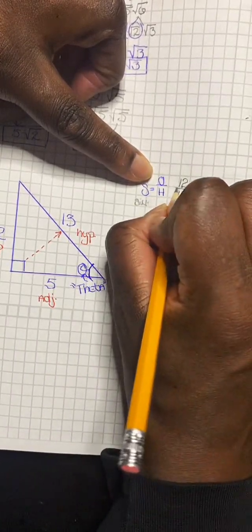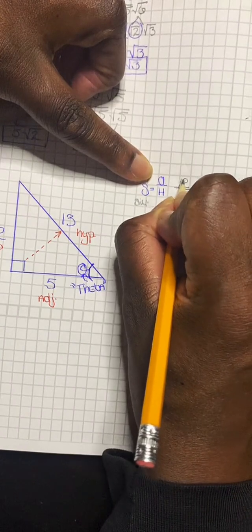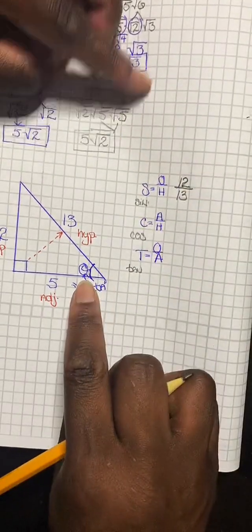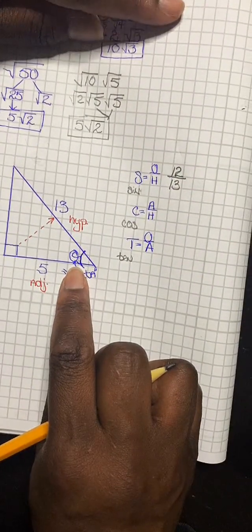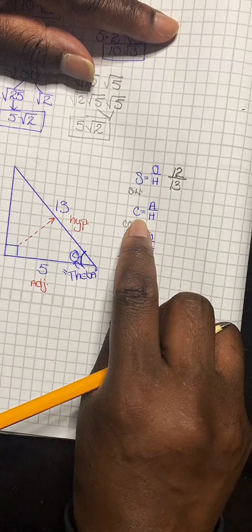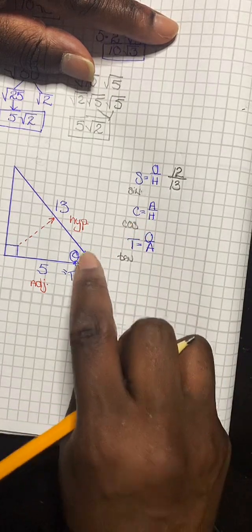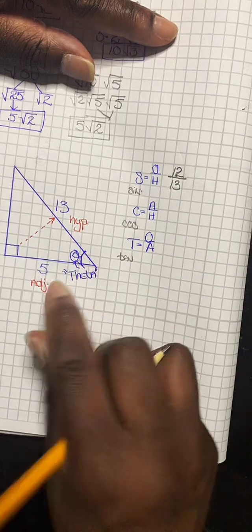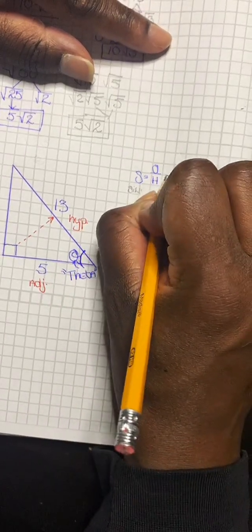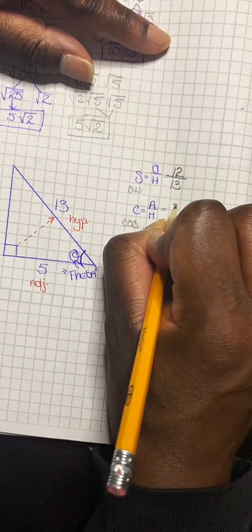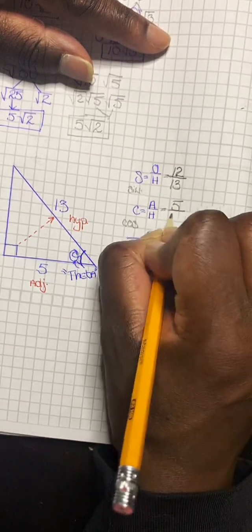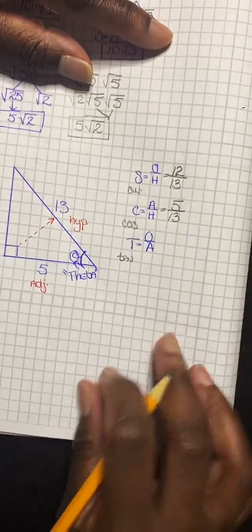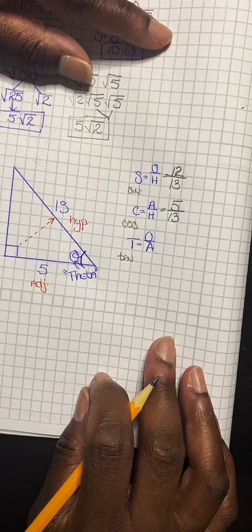So that's the ratio that's representing the sine of this angle degree of theta. If I want to do the cosine, here's theta. So cosine deals with my adjacent side, which is 5, over my hypotenuse, which is 13.